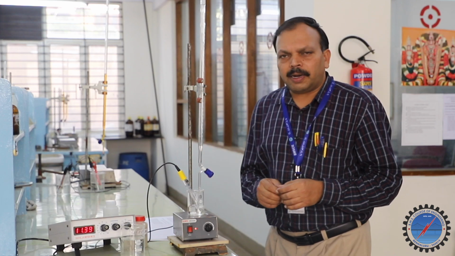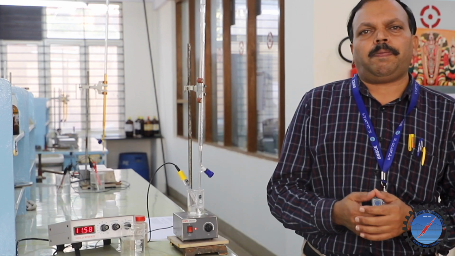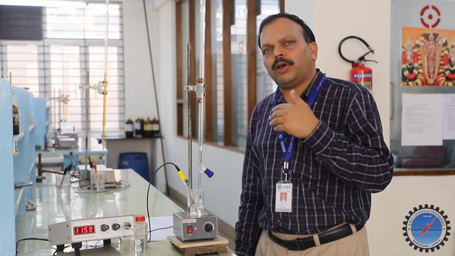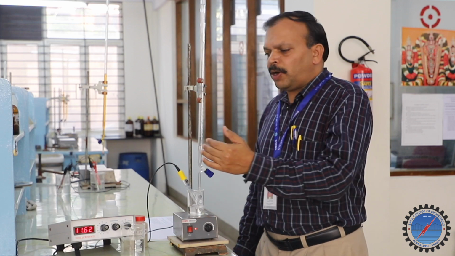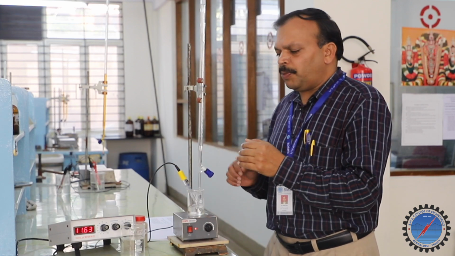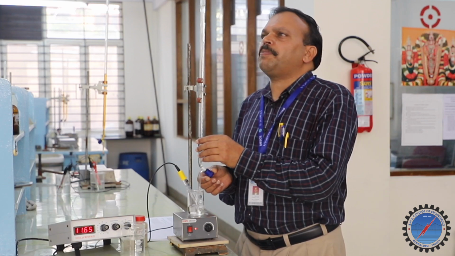See, if I am going to add another 0.5, I may get again a slow increase in the pH, not any jump like that. The way in which I am going to observe the steady, slow increase in the beginning, after the jump also I am going to observe a slow, small increase in the pH value. So I will continue for 2 more readings, another 0.5.